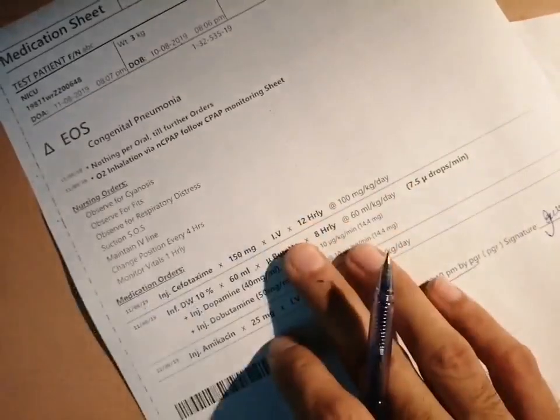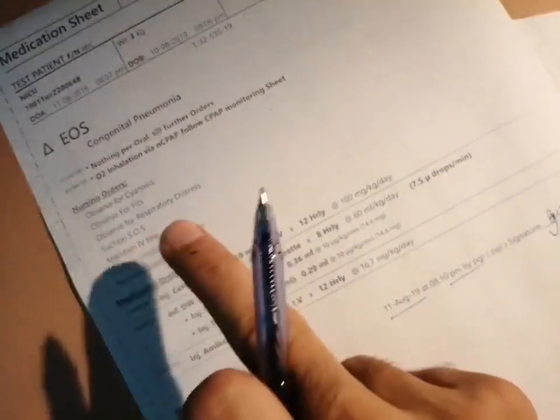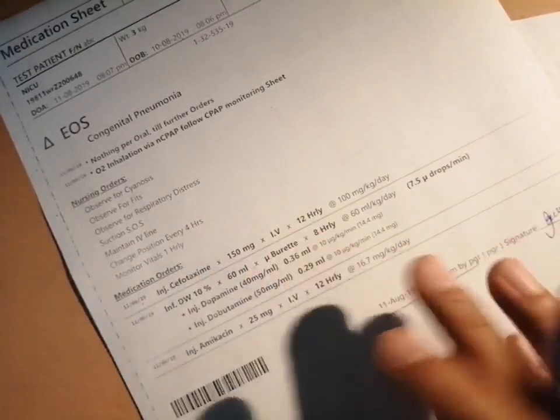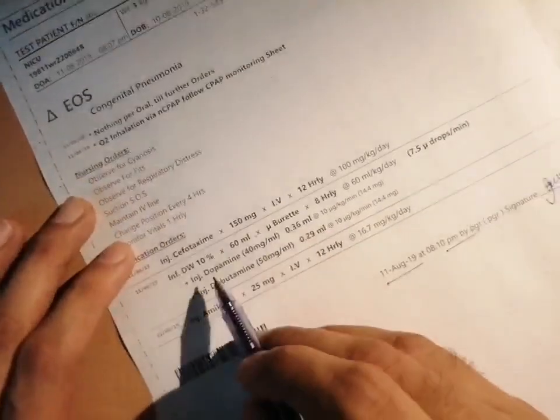In some setups, in neonatal fluids, sodium and potassium are added on the third day of life. Please check the description of this video for a link to a PDF file that contains information on this.